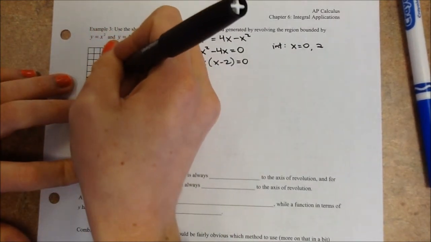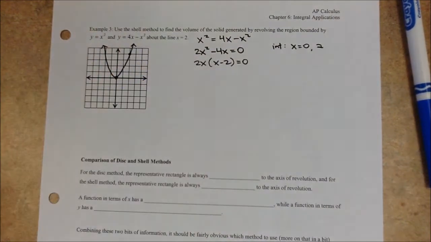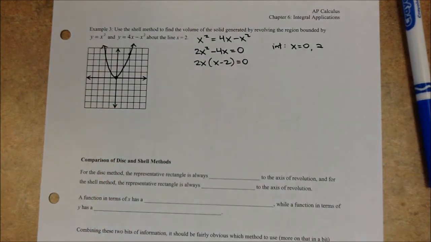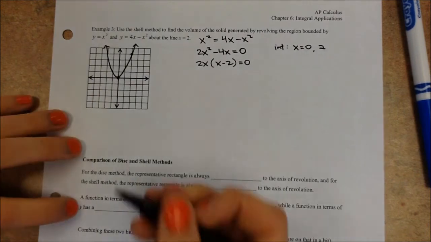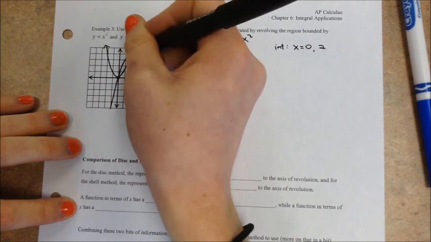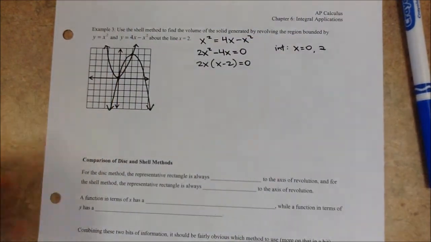So here's x squared. Nice and easy. And then 4x minus x squared, you know that's going to be upside down because the x squared is negative. So it doesn't need to be a flawless graph. We just need to know where they're intersecting each other. All right, so it's going to look something like this. And I think if you were to calculate it, the vertex actually is at x equals 2. So that's the high point of our graph.